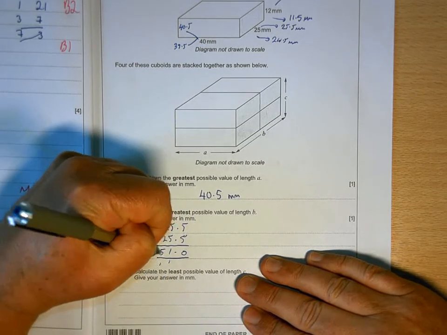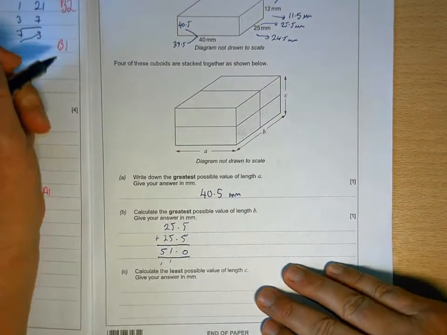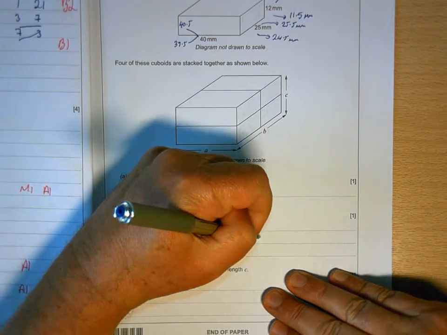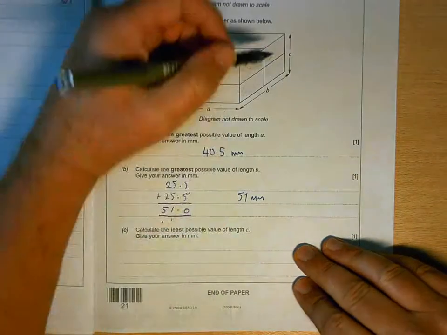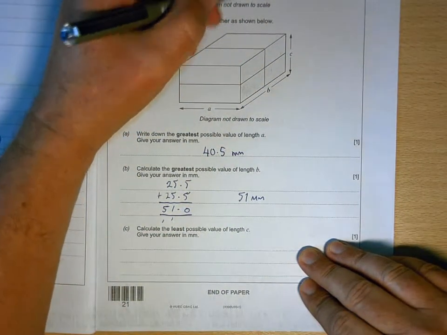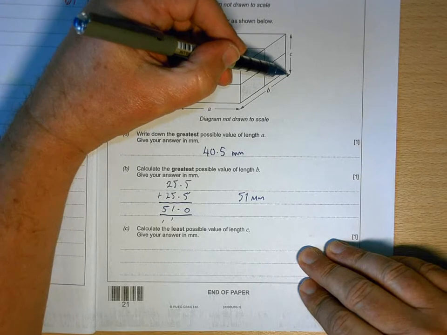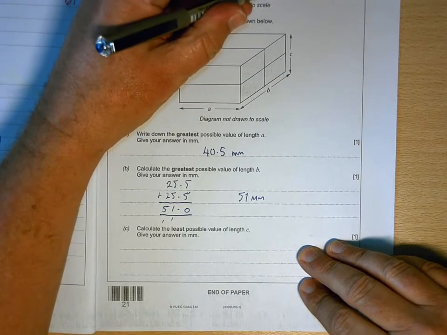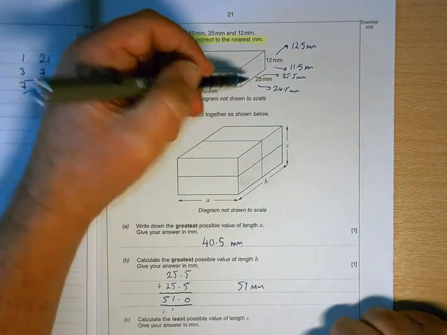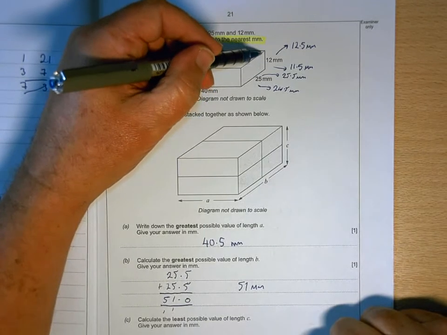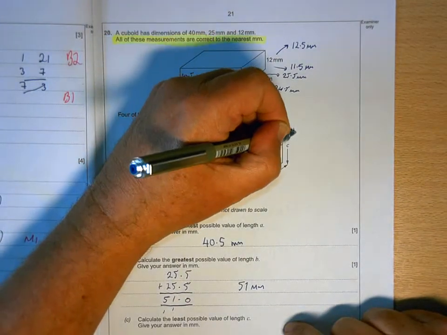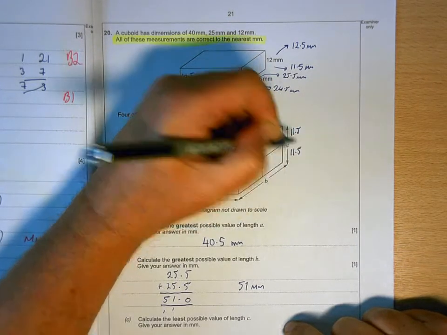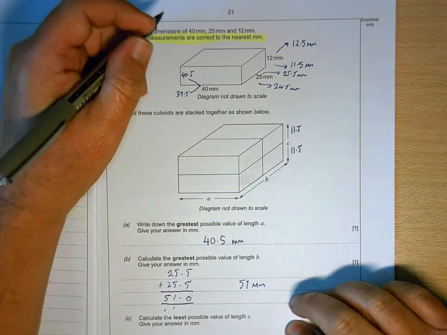So it's actually 51 millimeters. And for the least possible value of length C, so that's the heights, for that to be as small as possible, then I need the minimum possible, for 2 of those stacked on top of each other to be as small as possible. I want that one to be 11.5 and that one to be 11.5 as well, which will make a height of 23.